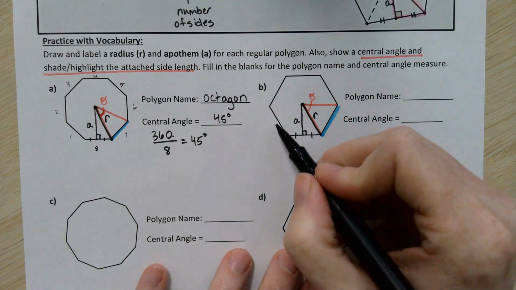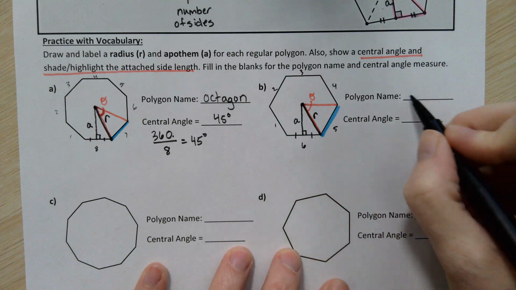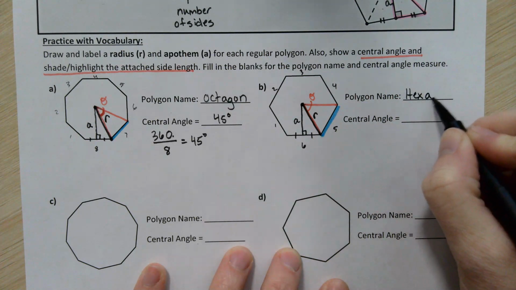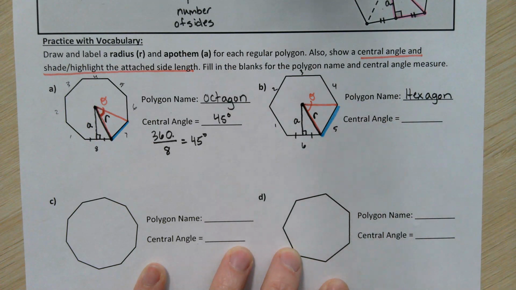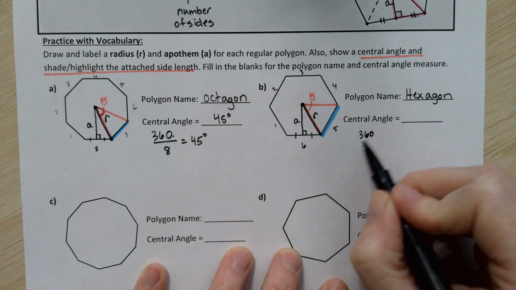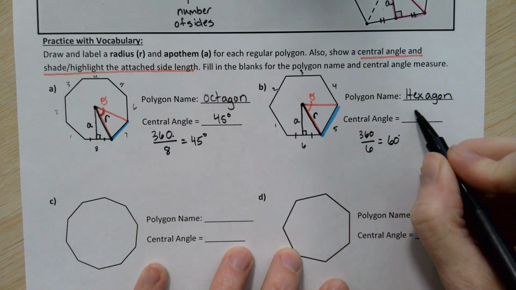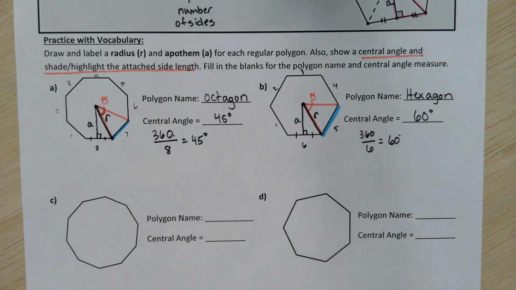This polygon has 1, 2, 3, 4, 5, 6 sides, so it is a hexagon. And again, it's going to have 6 central angles rotating around the center of that shape, so we'll do 360 divided by 6 to figure out the measure of that central angle is 60 degrees.